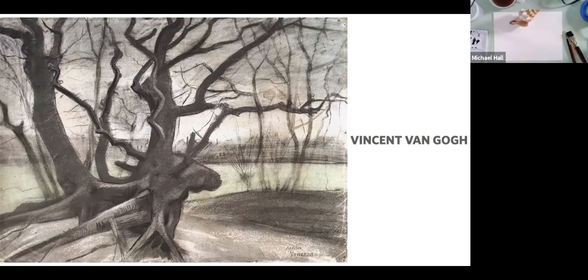And it's very much about the outline and filling in the big forms with value and tone. And then some start of the play with line that became so indicative of his work later on.